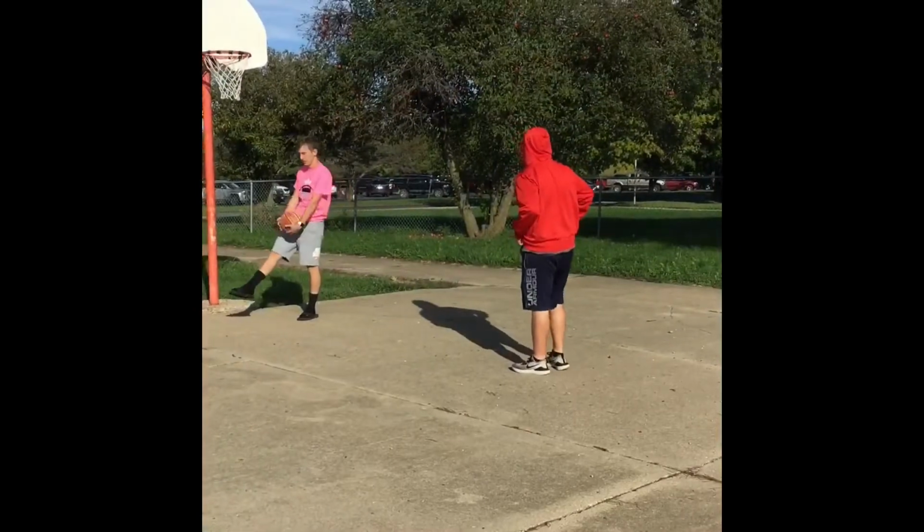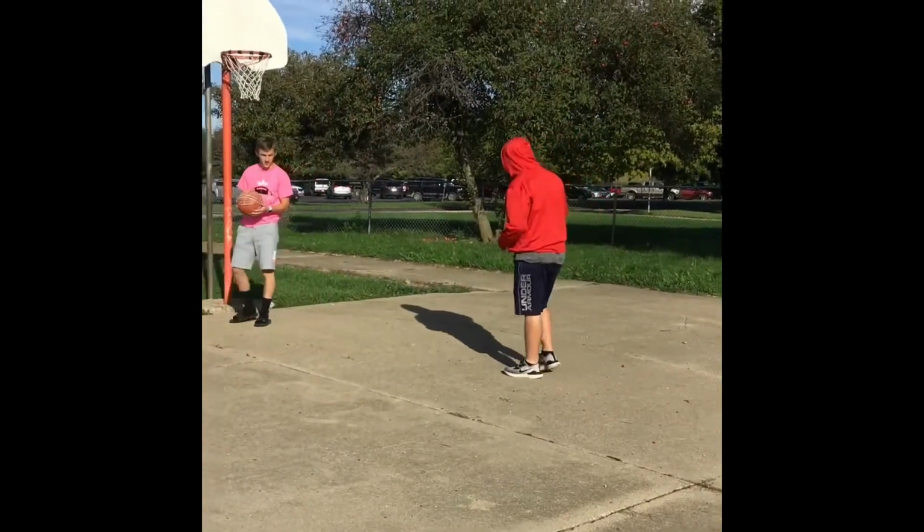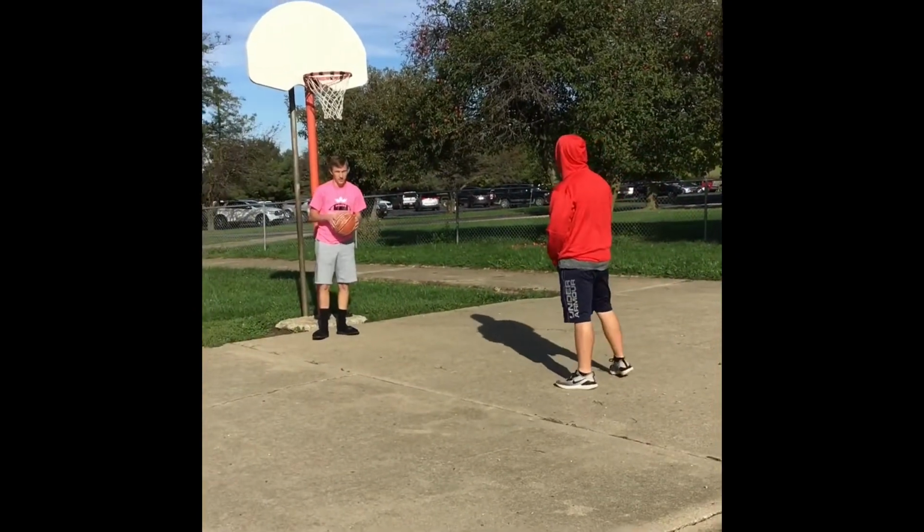Acceleration, a change in velocity. Tucker is going to accelerate by Cam.